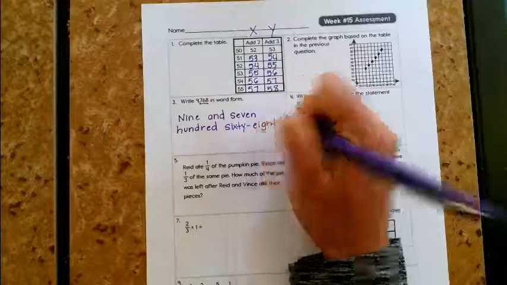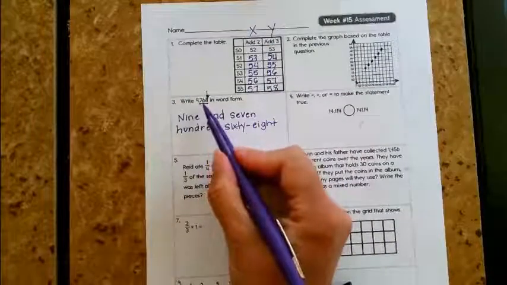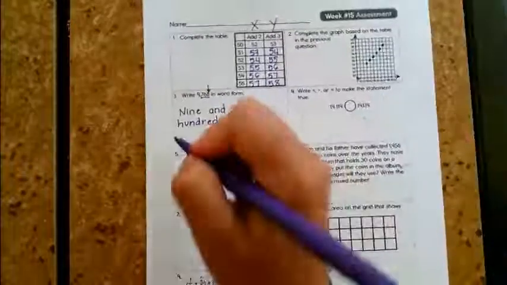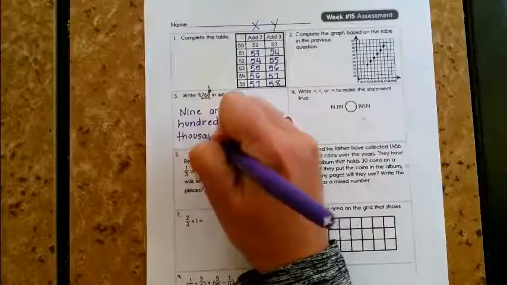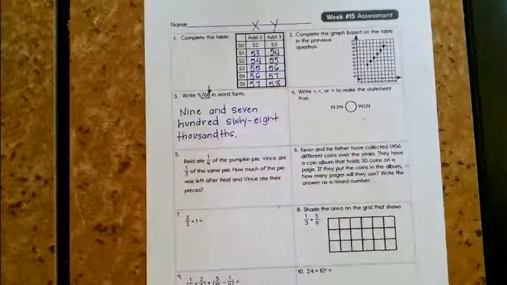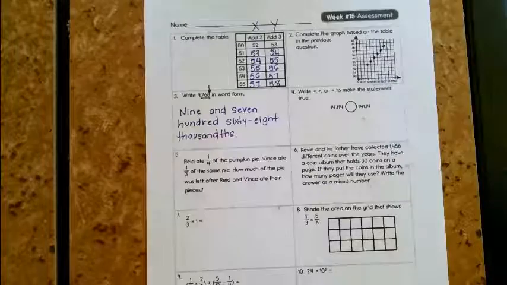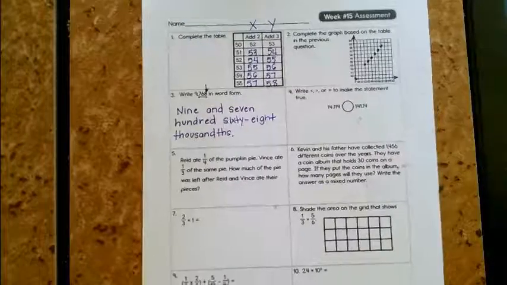Okay, now we want to say, well, what place is this ending in? That is the tenths, hundredths, thousandths place. 1,000 and then THS. There you go. 9 and 768 thousandths. We're good.